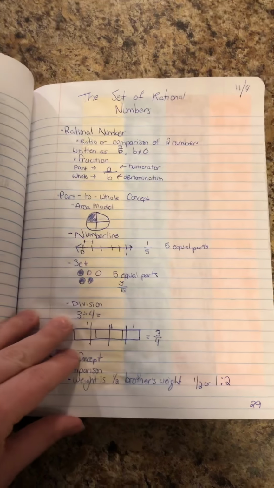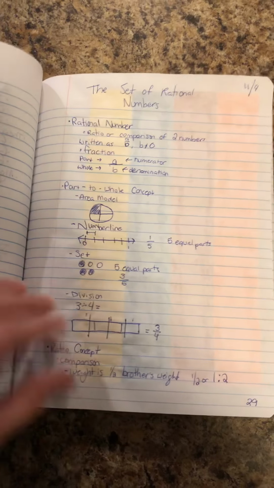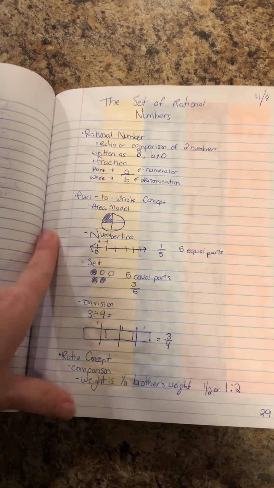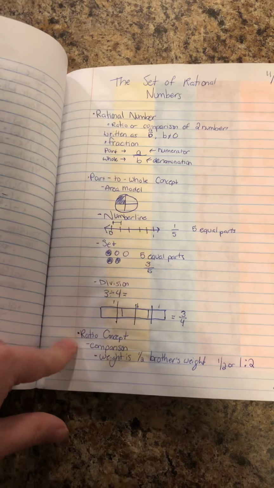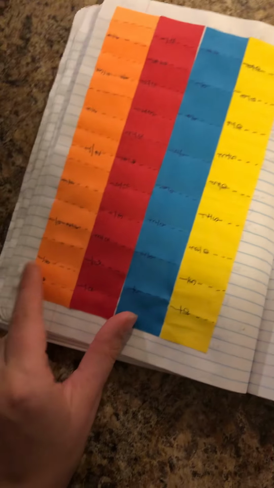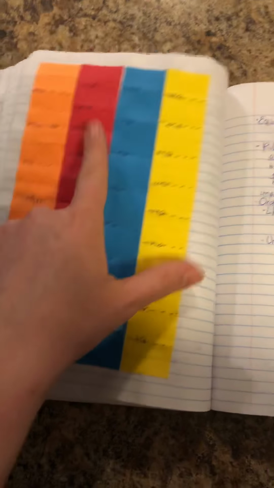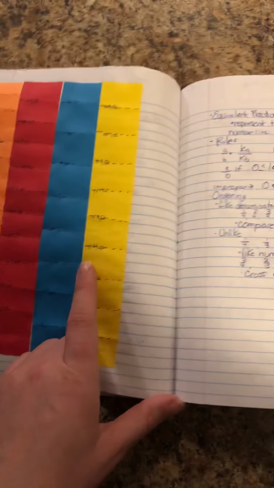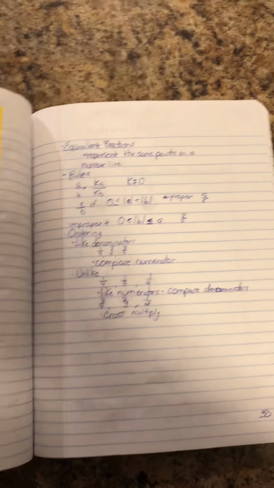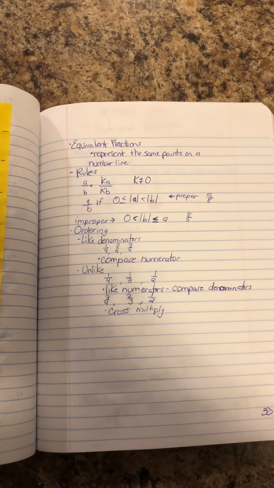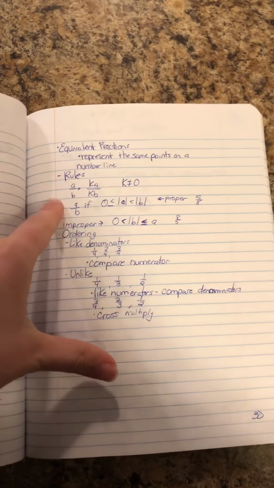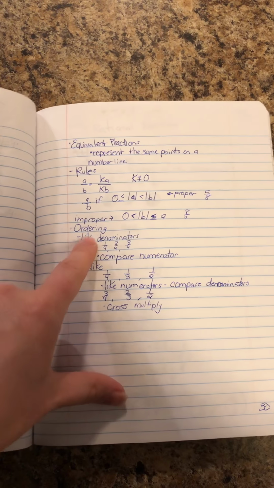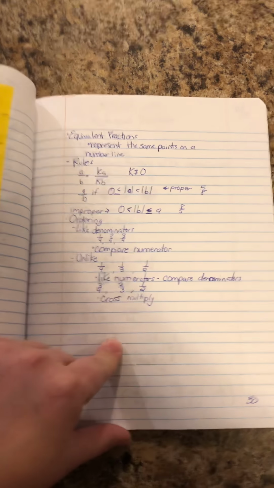And then we have this set of rational numbers, what a rational number is, part to whole concept, the ratio concept, and then I have my like fractions strips of paper along with the equivalent fractions, some rules, ordering like and unlike denominators.